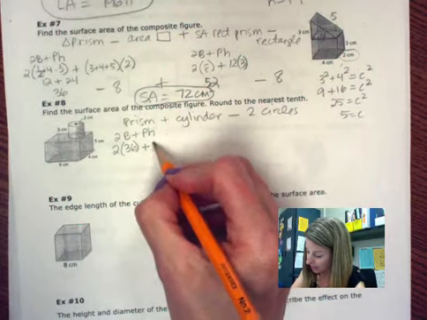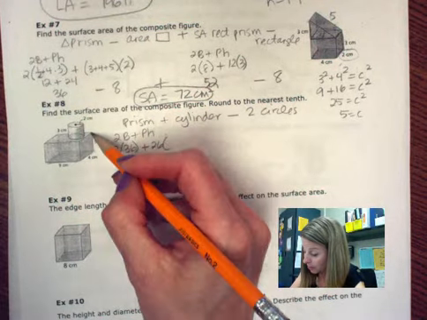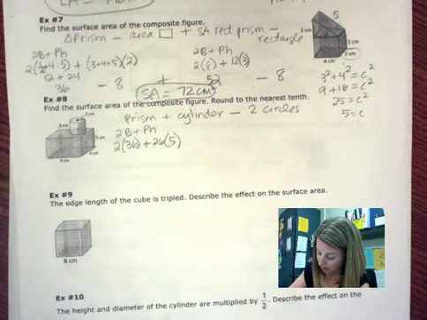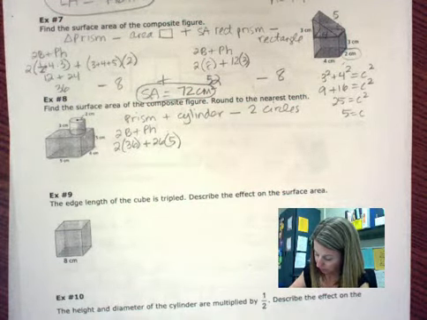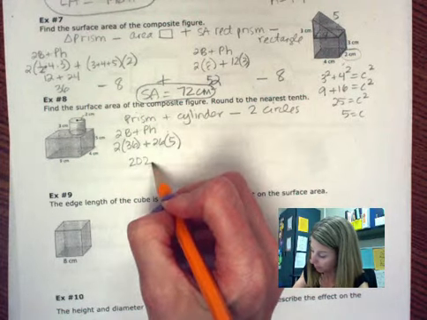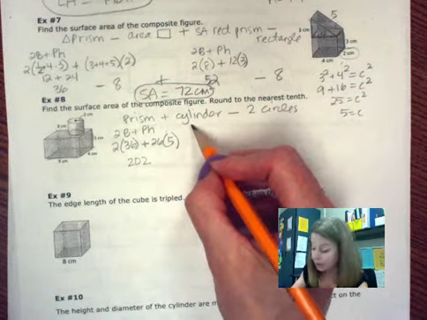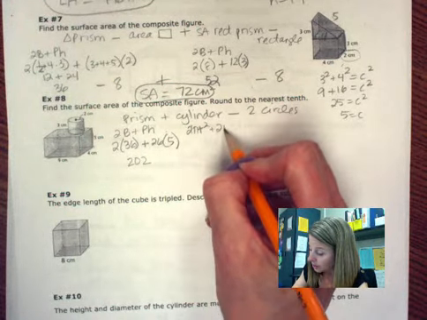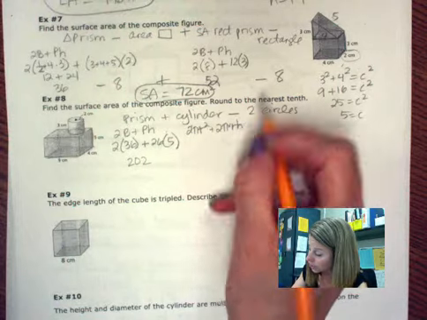So that's 26. And then how tall is your prism? It's 5 centimeters. So that's going to be 2 times 36 plus 26 times 5. So the prism itself is 202. Okay. Cylinder is going to be the 2 pi r squared plus 2 pi r h.